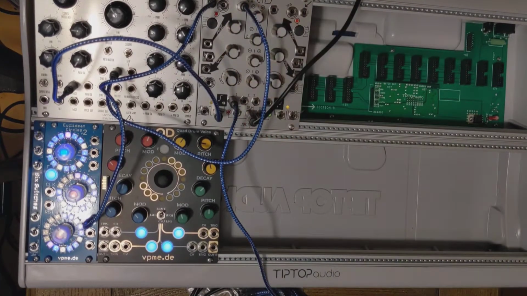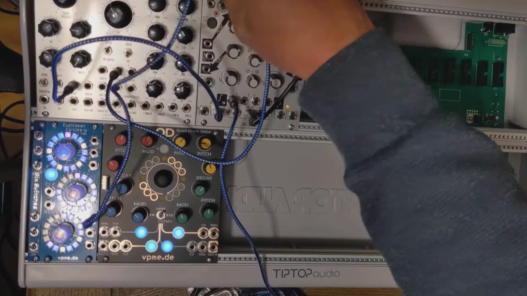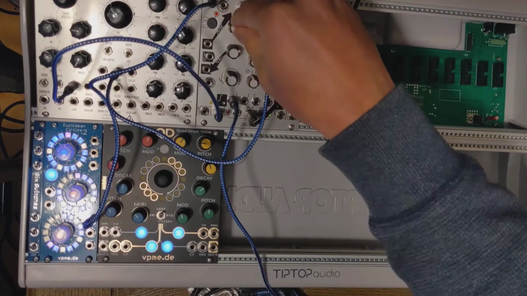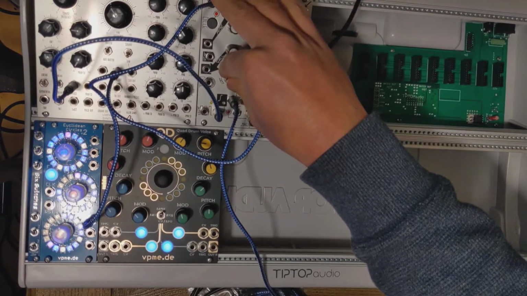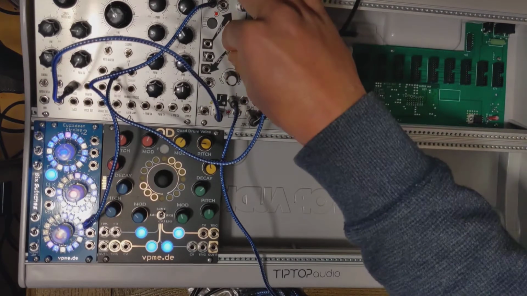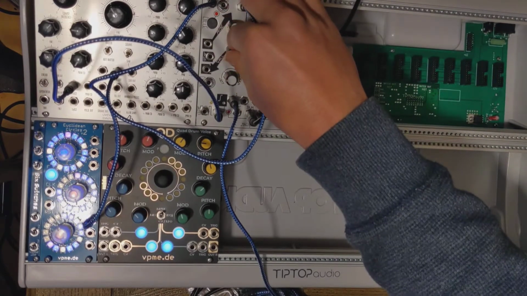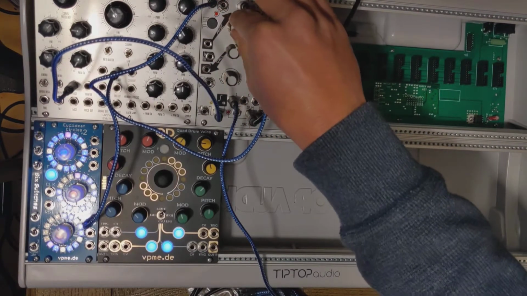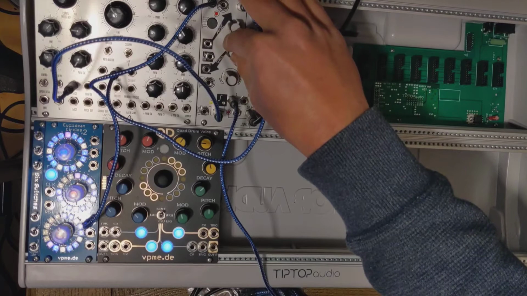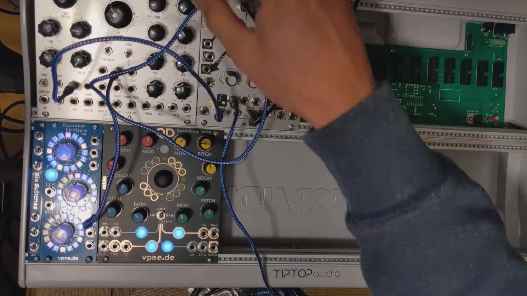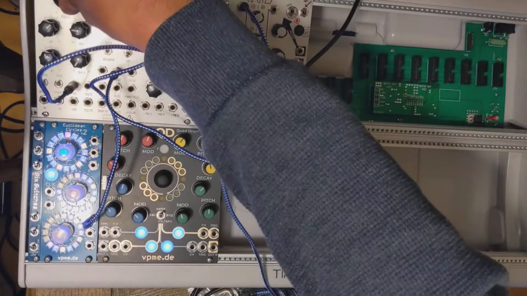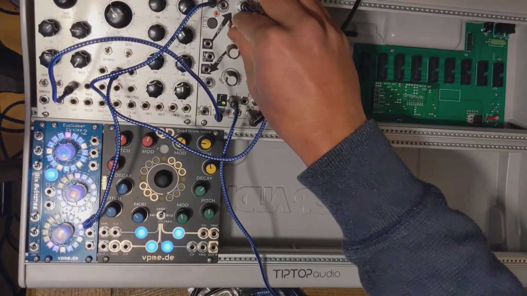So here now you can barely hear the bass frequency of that oscillator that we had before. That one, it's almost gone. So I can play with the frequency here, make it a bit less annoying.